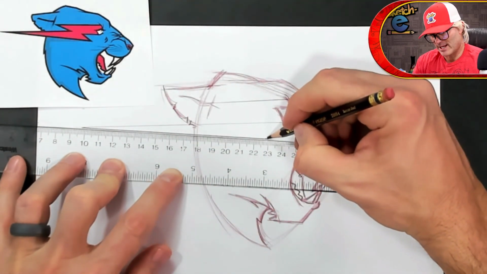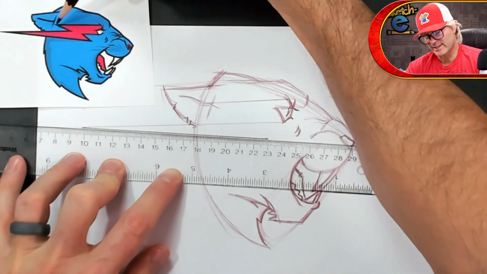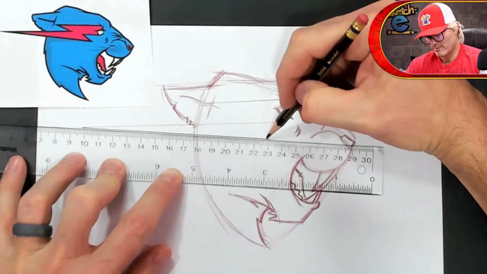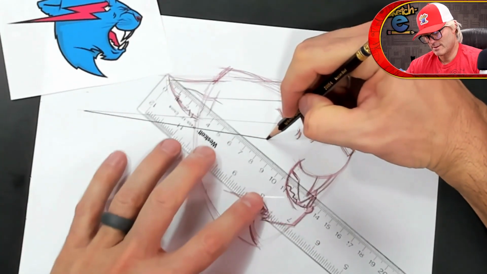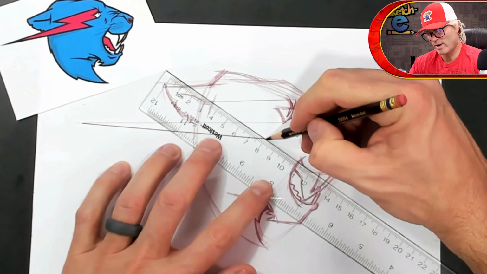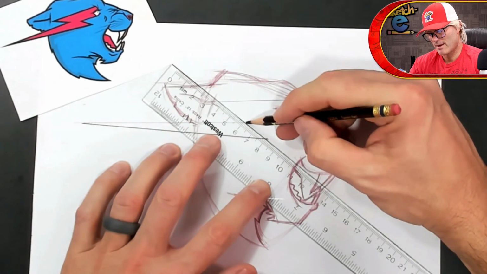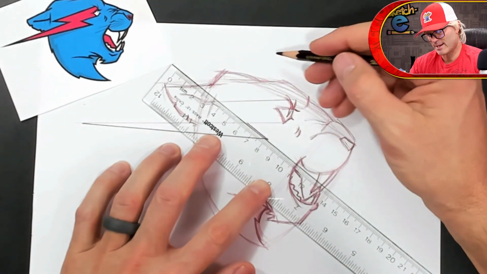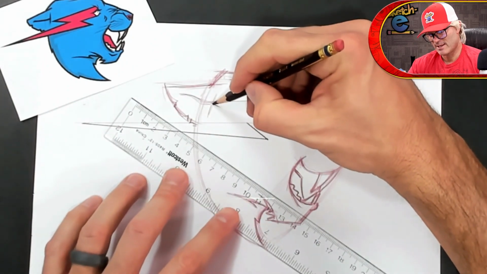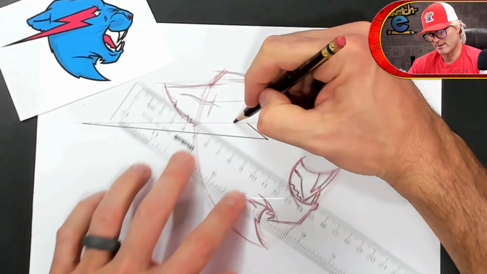And then this line is almost, look at that, it's almost parallel to this one. So if I were to do from here to here, it's almost parallel. So it's not quite, so I'm gonna turn it like that, okay? And then this line right here is gonna go to about like right here.